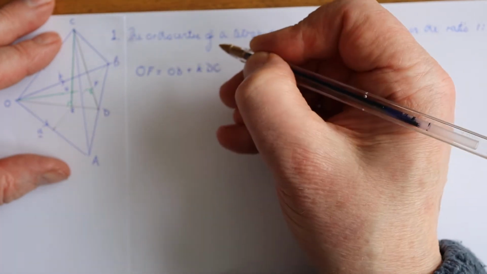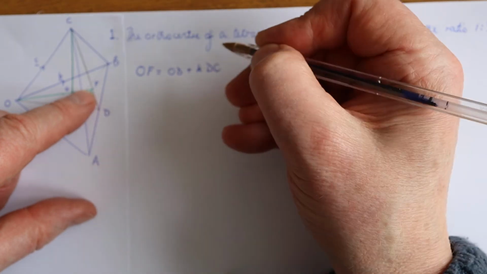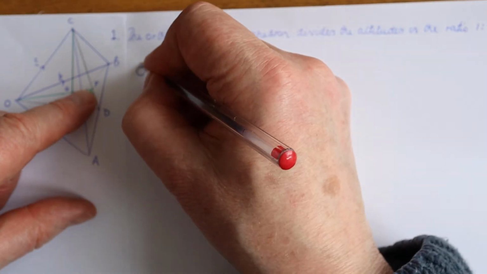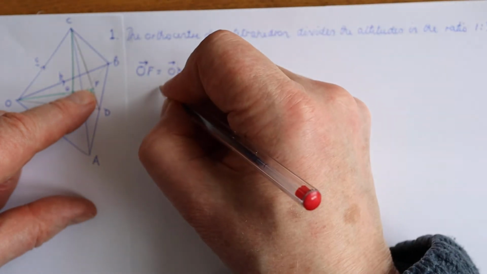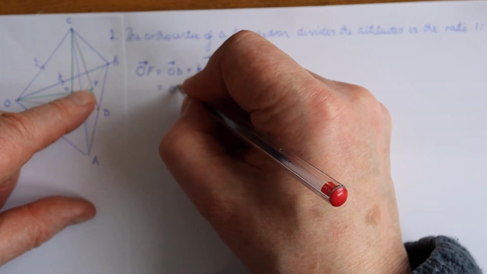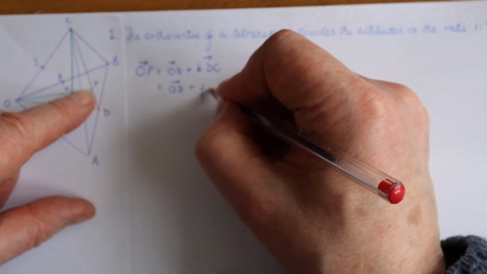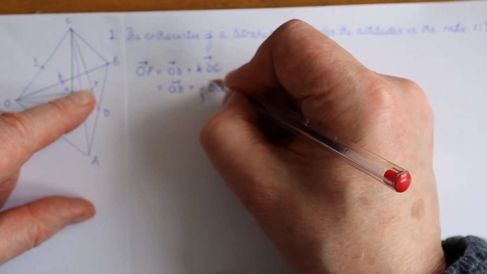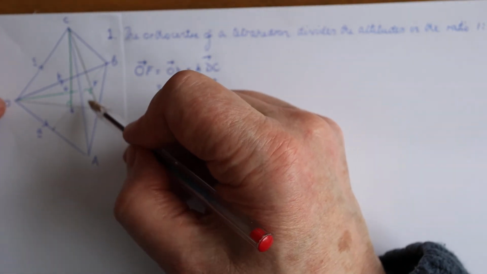And in point of fact, we know what that fraction is because we've proved it already. That fraction is 1/3. So we could rewrite this as OD plus 1/3 of DC. And that will give me the vector for the altitude OF.